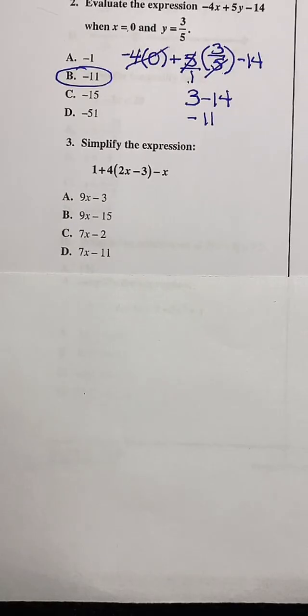Make it make sense, right? All right, so number 3, simplify the expression. So we have 1 plus 4 times 2x minus 3 minus x. So is your answer A, 9x minus 3, B, 9x minus 15, C, 7x minus 2, or D, 7x minus 11?